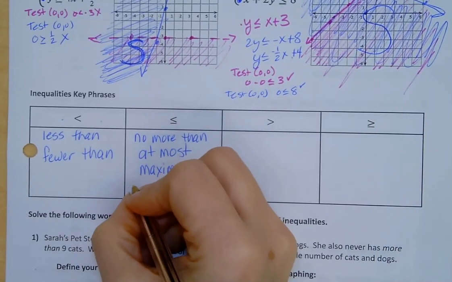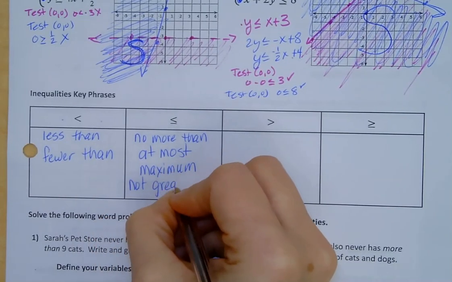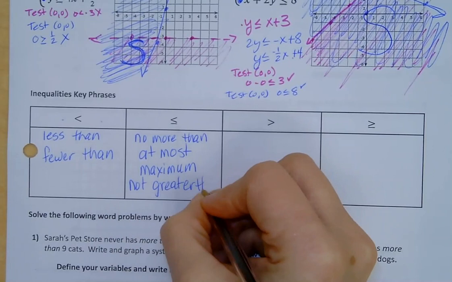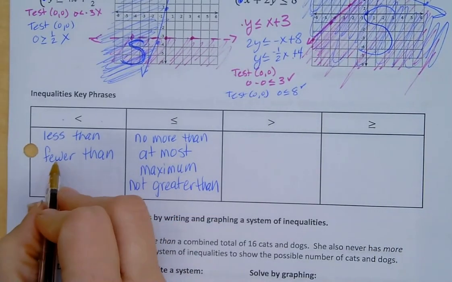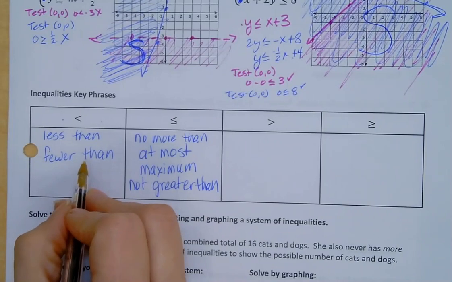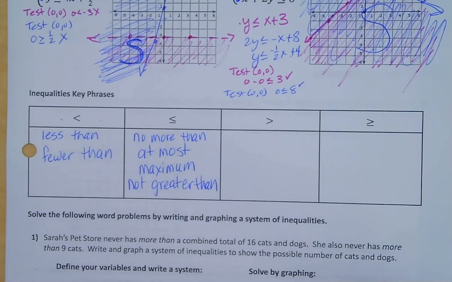And I might say the number of cookies I have is not greater than 5. Okay, it could be 5, it just can't be more than 5. If I say the number of cookies I have is fewer than 5, I can't have 5 cookies. I can have 4.5, I just can't have 5.